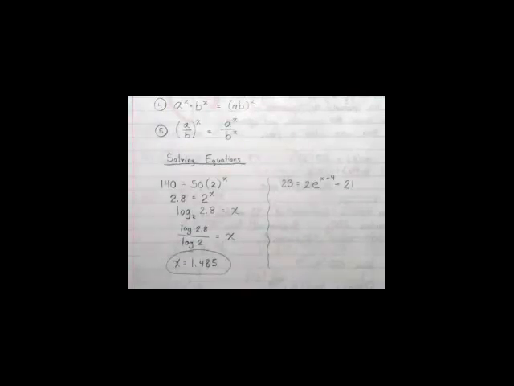Okay, so this one is exponential. The base happens to be e, which is Euler's number.